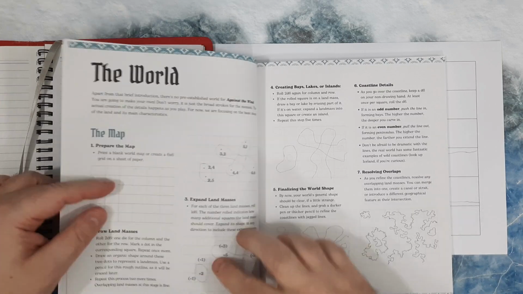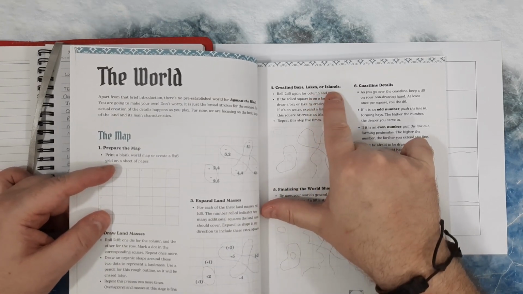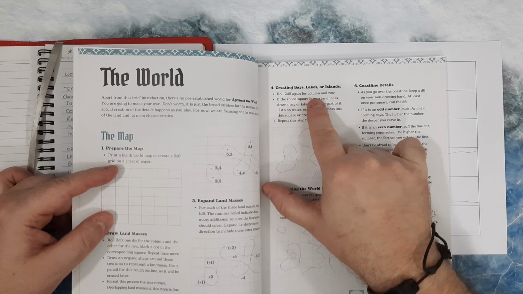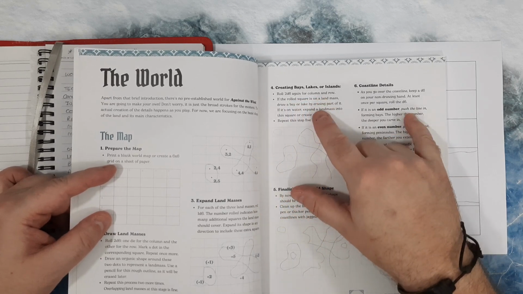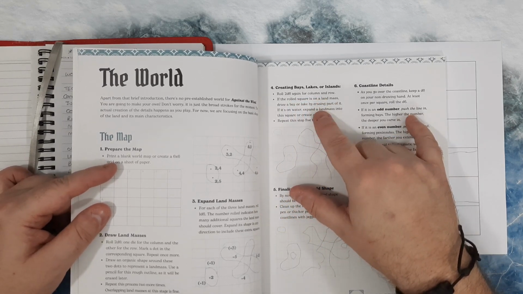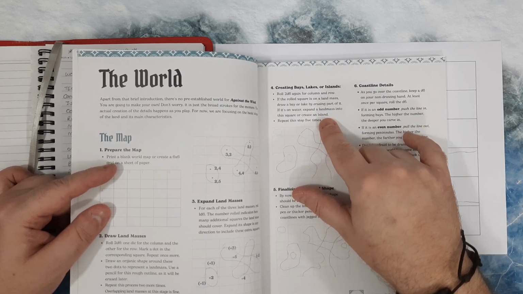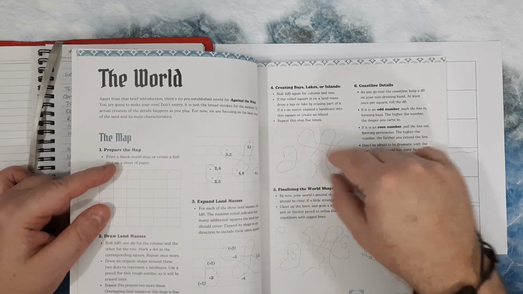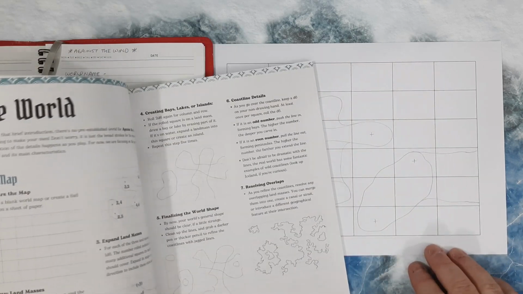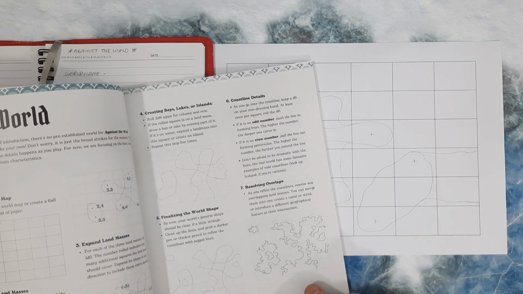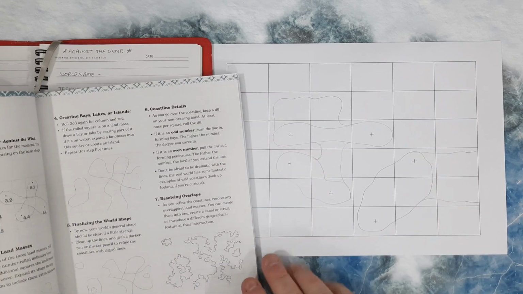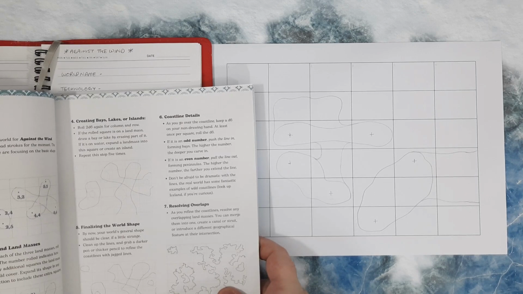Once we have done that, create bays, lakes, or islands. Roll 2d6 again for column and row. If the rolled square is on the landmass, draw a bay or lake. If it's on water, expand a landmass into the square or create an island. Repeat this step 5 times. Okay, so we have an opportunity to expand even more as long as we roll decently. But we're going to be doing it, repeat 5 times.